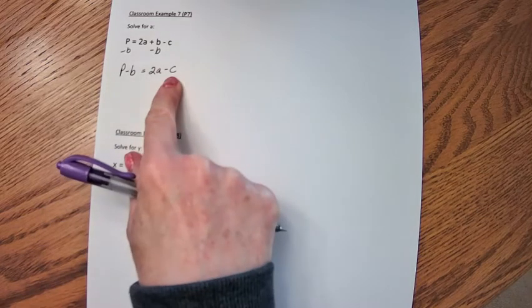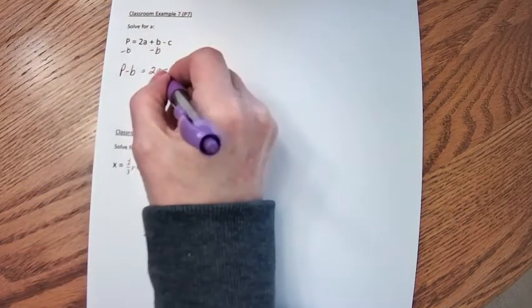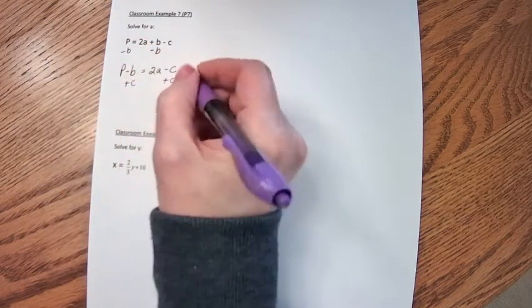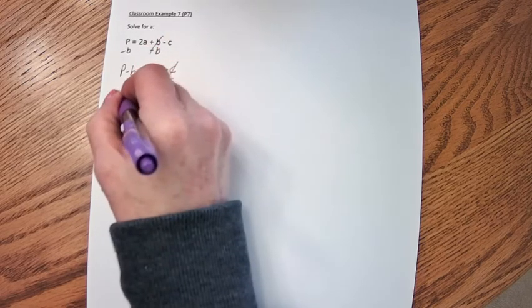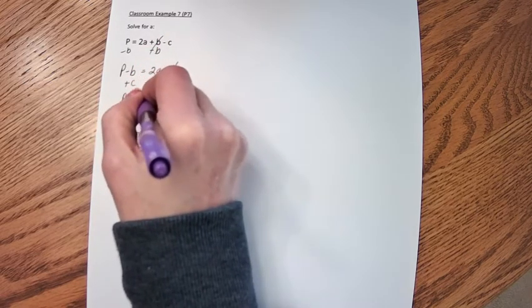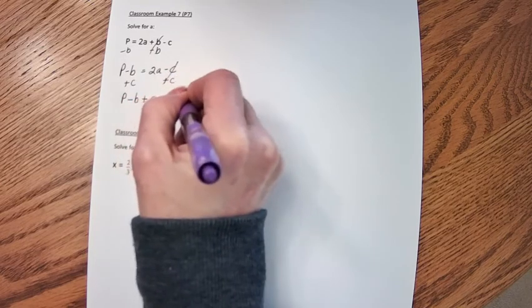I've moved the b over. Now I want to move the c over. Plus c to both sides. P minus b plus c equals 2 times a. And you should do each step one step at a time, each on a line. Don't try to do too much of this mentally. As mental math, you're bound to make a mistake.